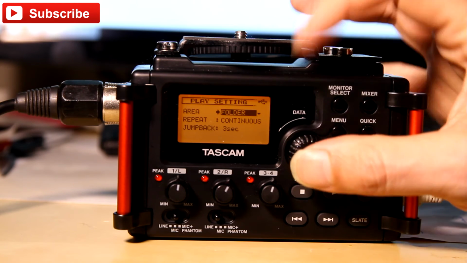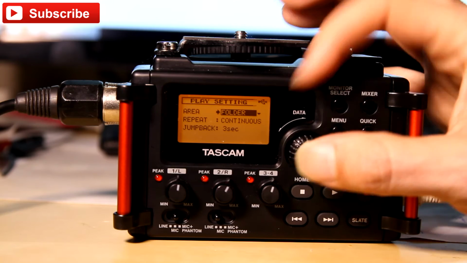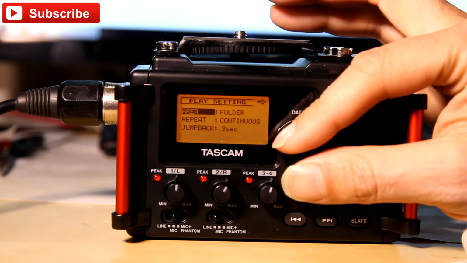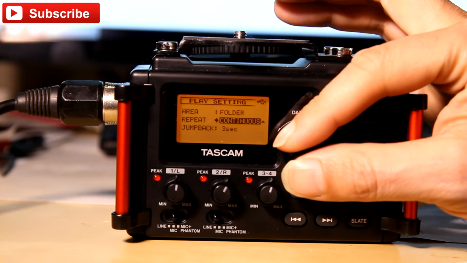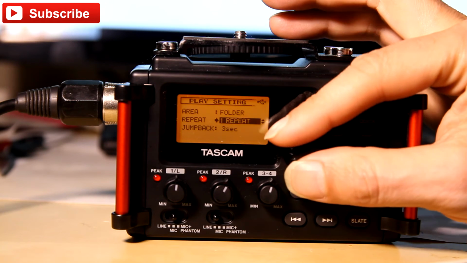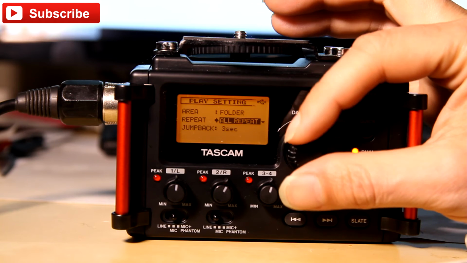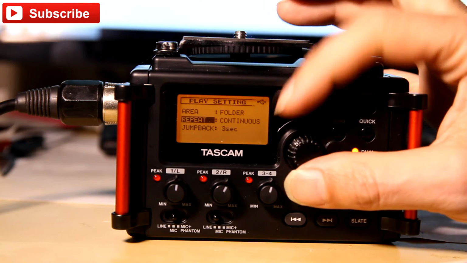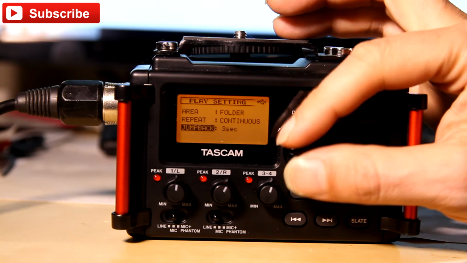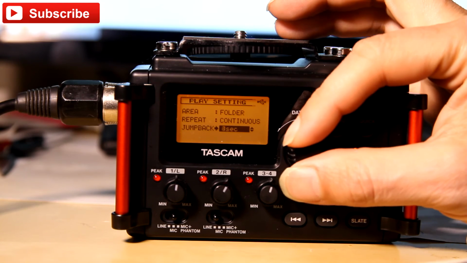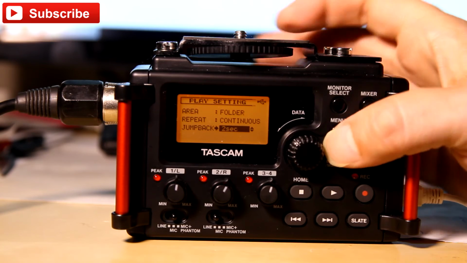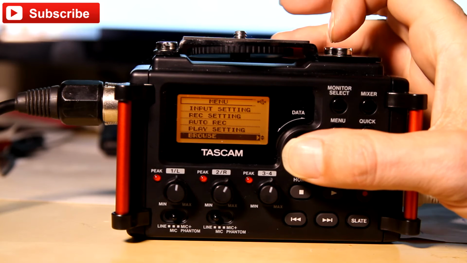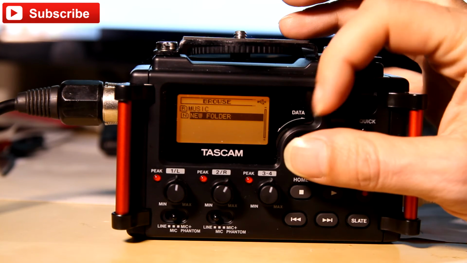Here you can choose all files or folders, you can make folders and you can choose the folder here. Repeat, you can continuous repeat, single, one repeat, or all repeat, or however. I would say continuous for now. Jump back 3 seconds. Actually I don't know at that point what this is. Here you can browse folders.